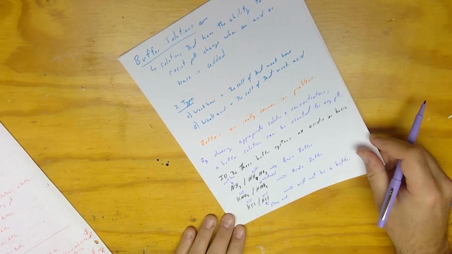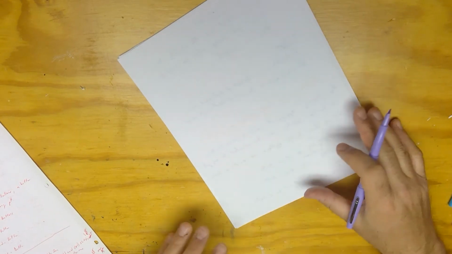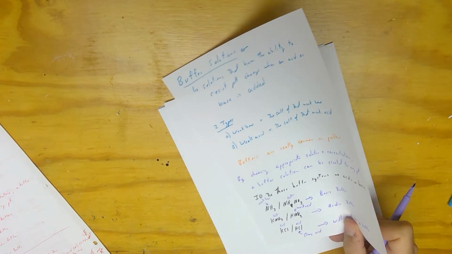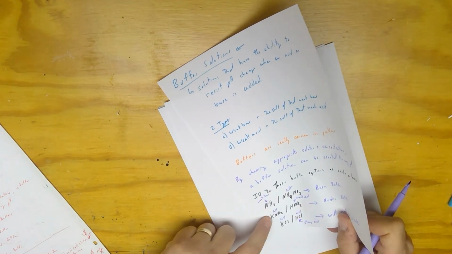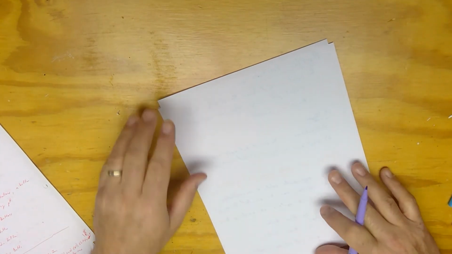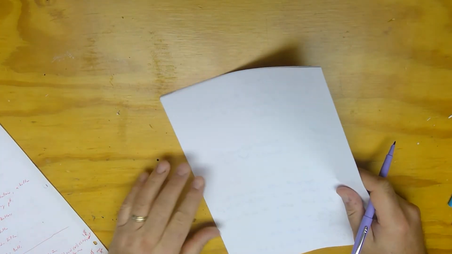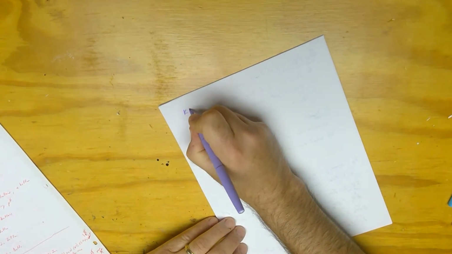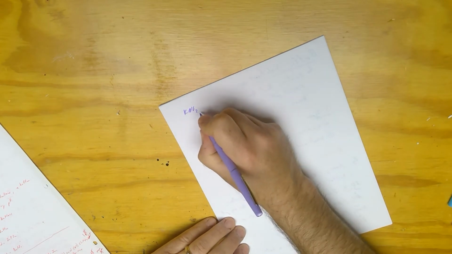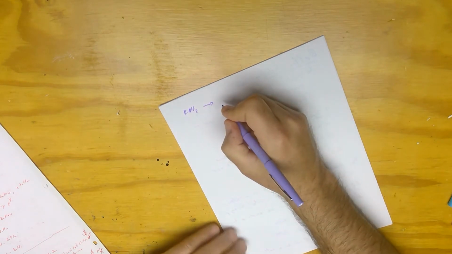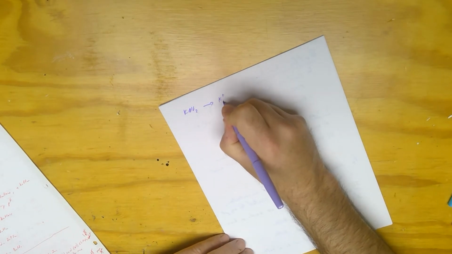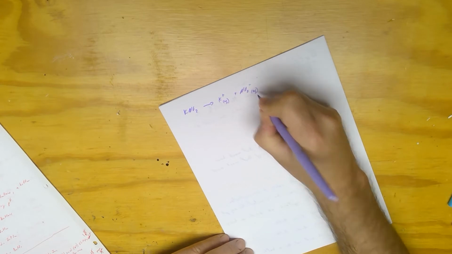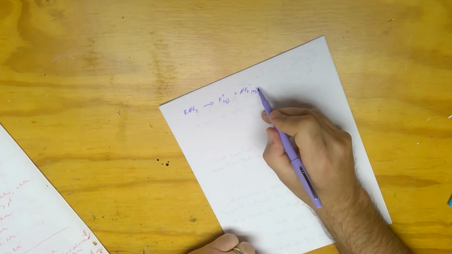All right, so let's talk about how it actually works. Let's use this KNO2 HNO2 system. First thing we're going to do is take our salt and dissolve it. We know that KNO2 is going to completely ionize into K+ aqueous and NO2- aqueous. All of it is going to come over here.